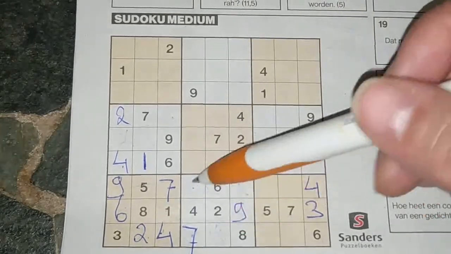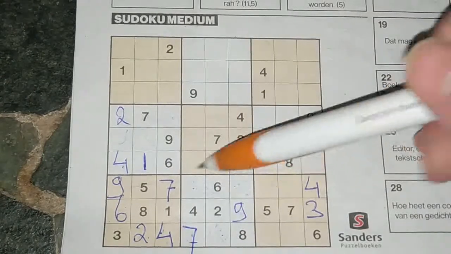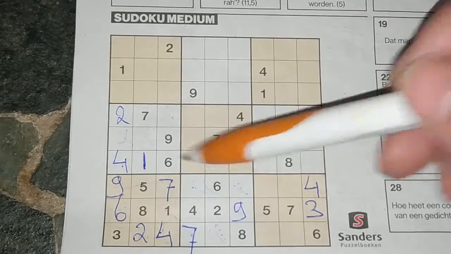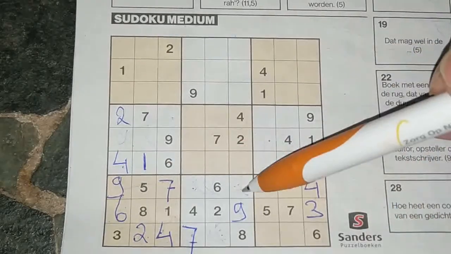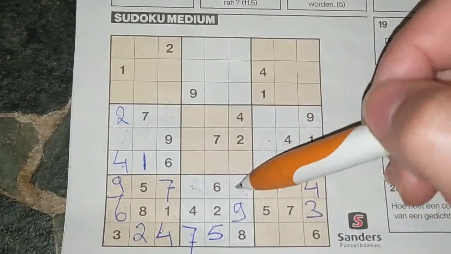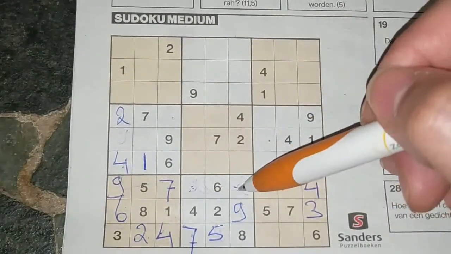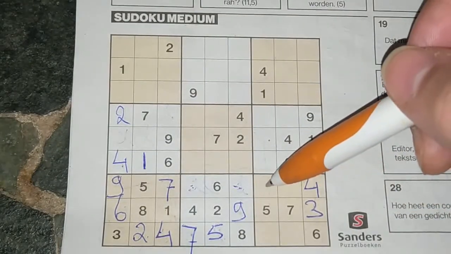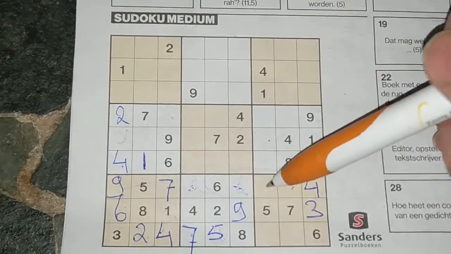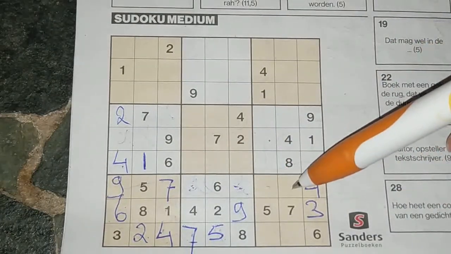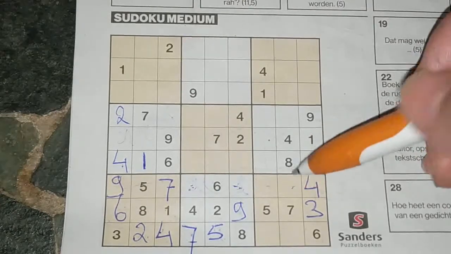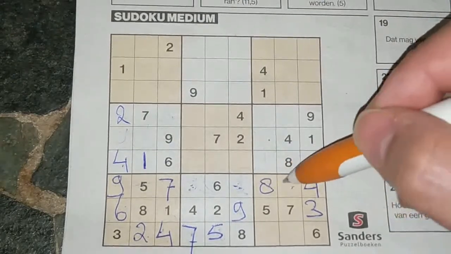The missing numbers for this big square are 1, 5 and 3. I see there a 5, so no 5 in these two boxes. Only place for the 5 should be here. Here we have a pair, 1 and 3, 1 and 3. That means in these two boxes of this row, next to 1 and 3, these should be 8 and 2. I see here an 8, so no 8 there. 8 should be here, and the 2 goes there.